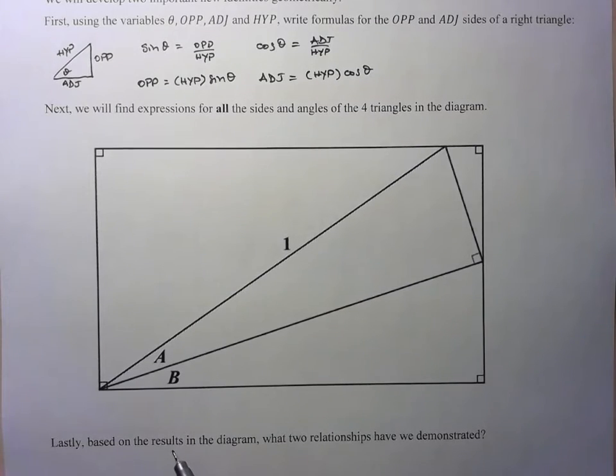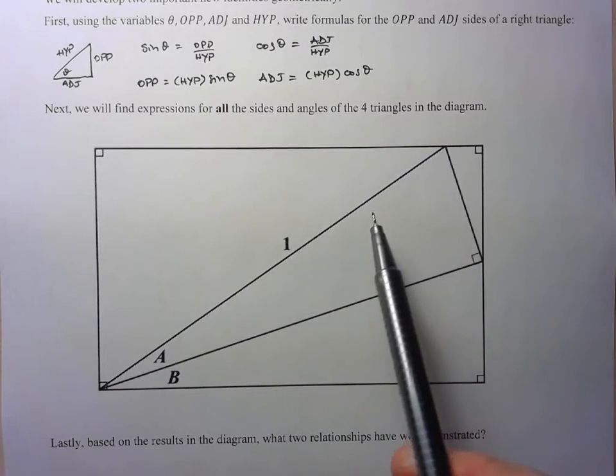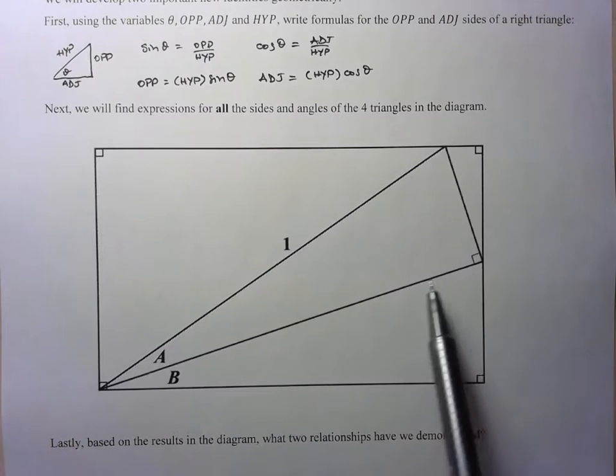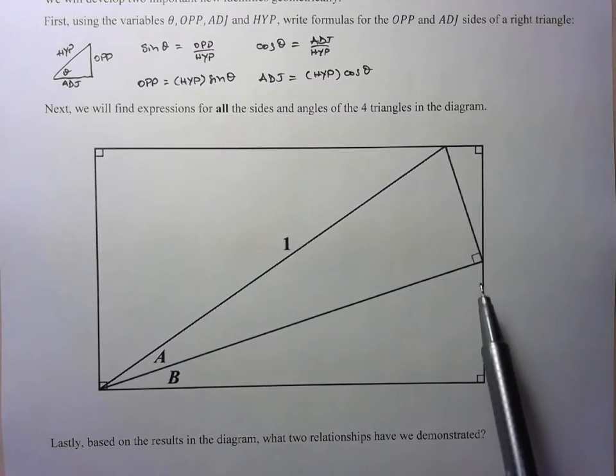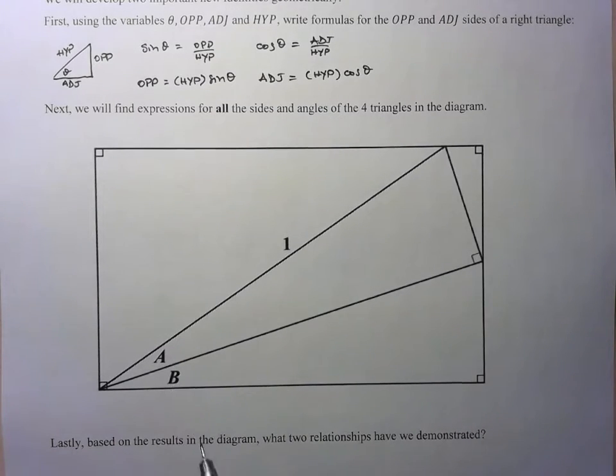First of all, we have to accept that while this is going to be a pretty nice and straightforward demonstration, it really does only demonstrate these properties for acute angles. It doesn't necessarily just describe them for these particular acute angles, because I could change the shape and size of the rectangle and still create a triangle that has a hypotenuse of 1, but not necessarily the same opposite and adjacent sides, and so A and B would be different angles.